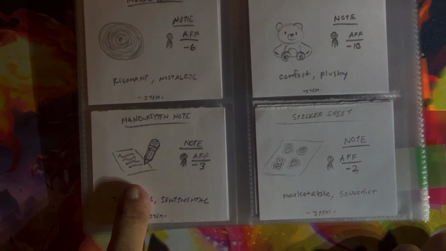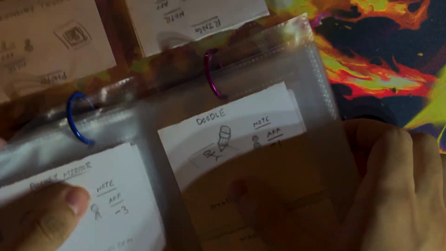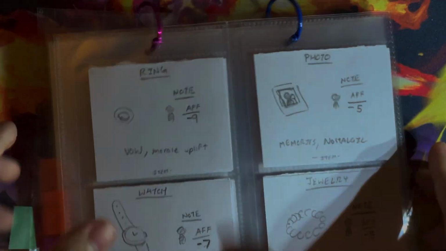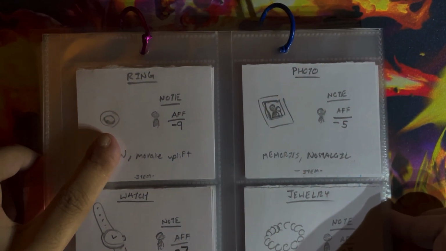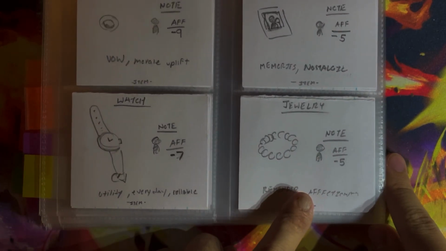Here's a handwritten note. Here's a sticker sheet. You're like, what? Crazy. Here's a ring. Here's a photo. Here's a watch. And here's jewelry.